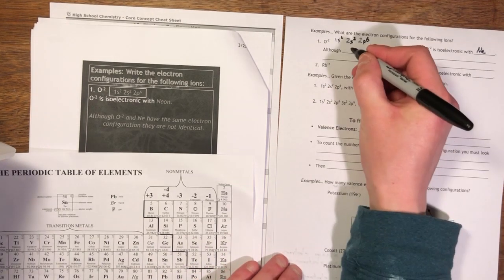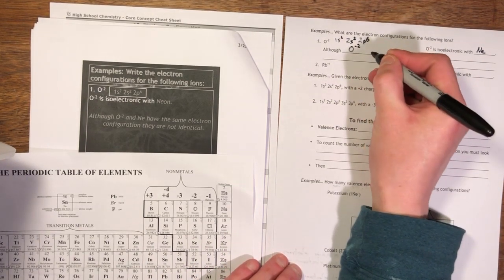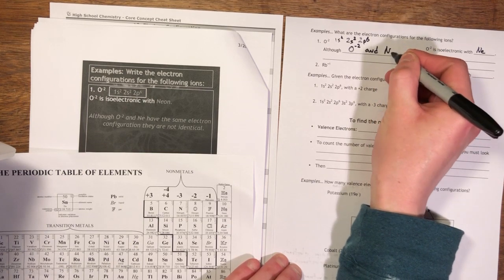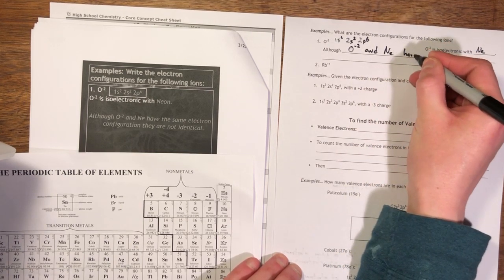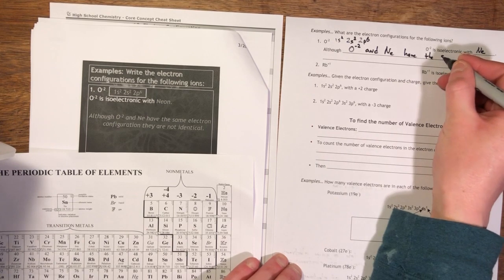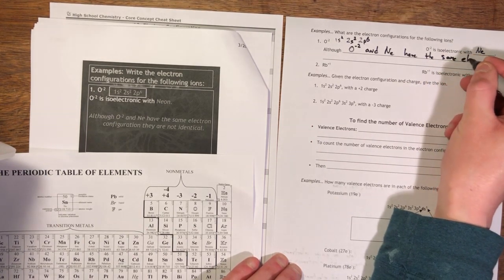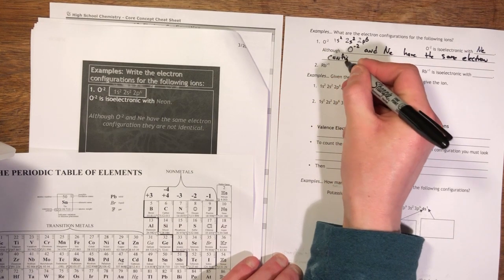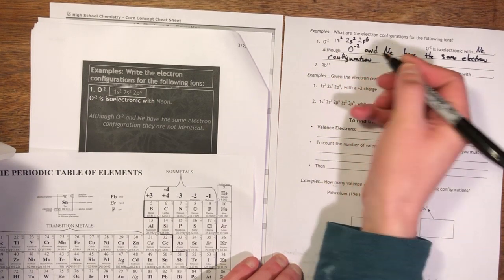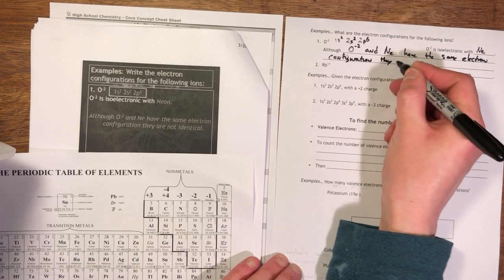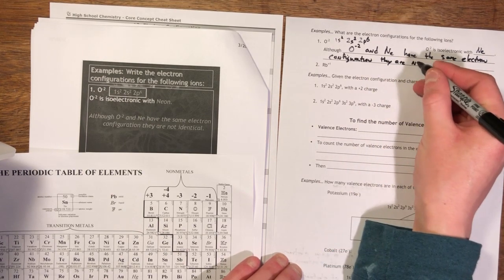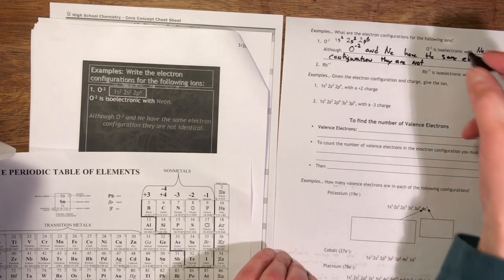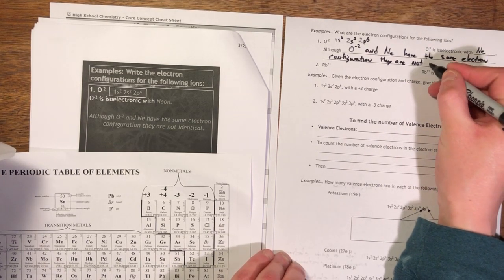So it says, although O negative 2 and Ne have the same electron configuration, they are not identical. Oxygen negative 2 is not now a noble gas.